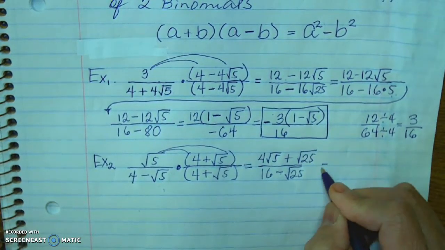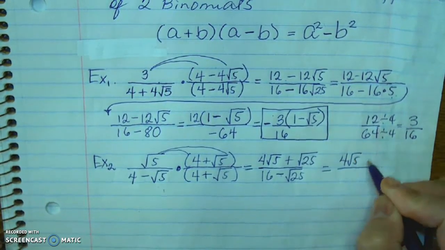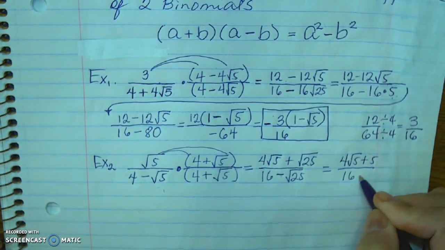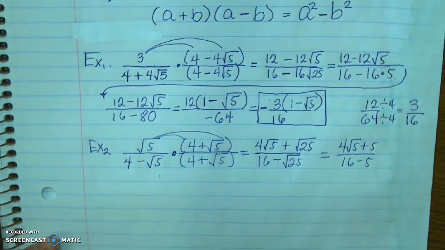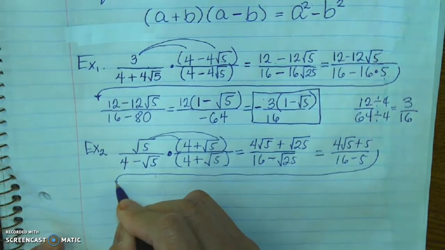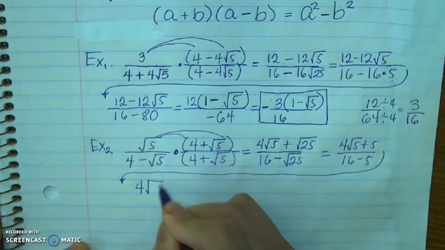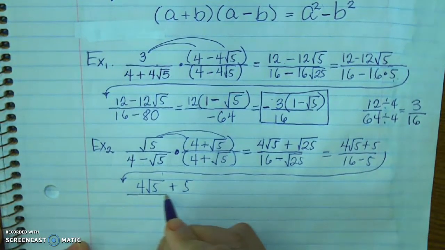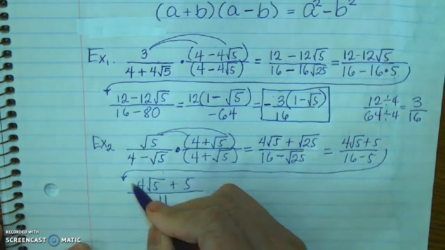So that's going to look like 4 square root of 5 plus 5 over 16 minus 5. And so it's going to be 4 square root of 5 plus 5 all over 11. And that is our final answer.